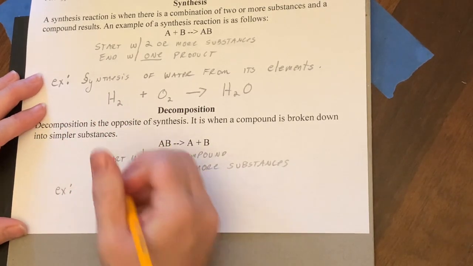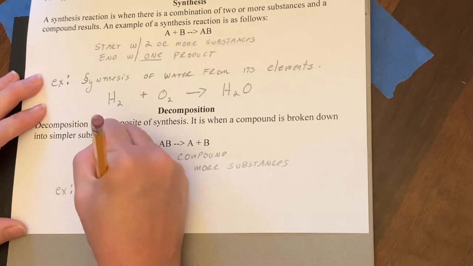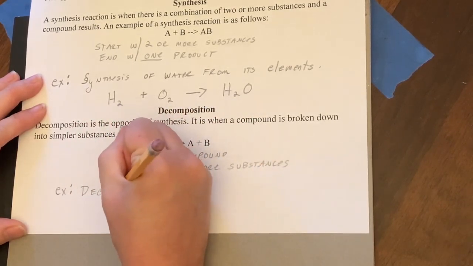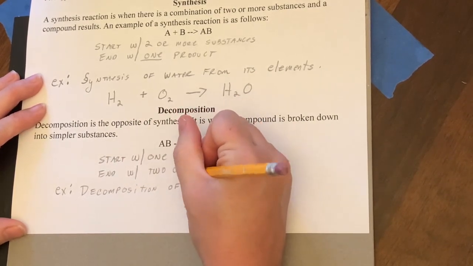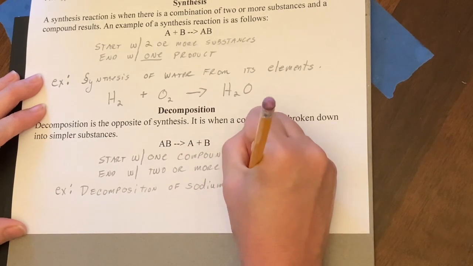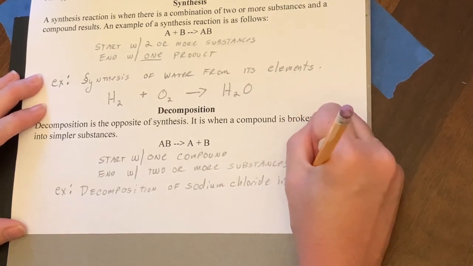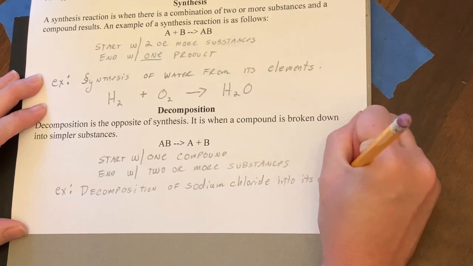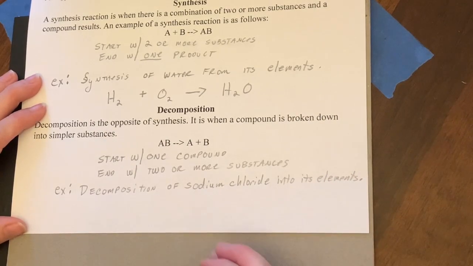So here's an example. We're going to write the equation for the decomposition of sodium chloride into its elements. So the decomposition of sodium chloride into its elements.